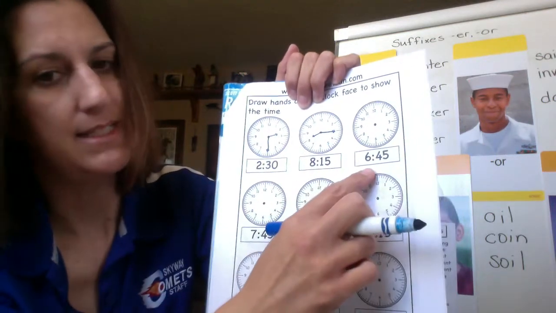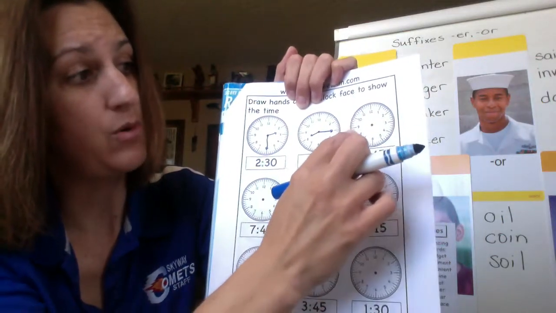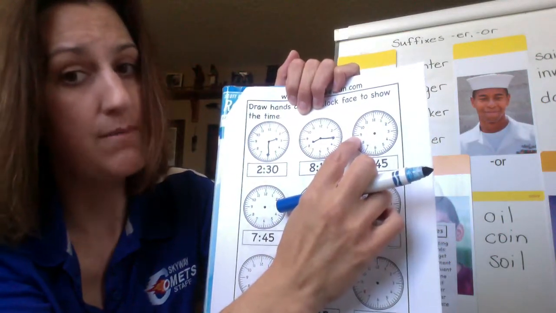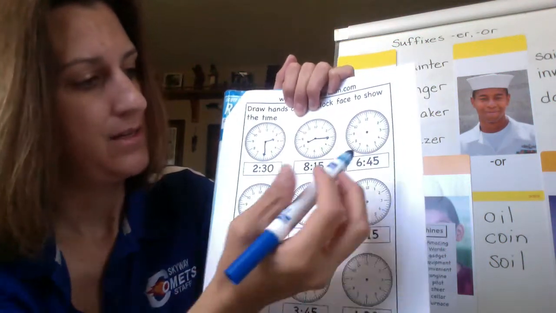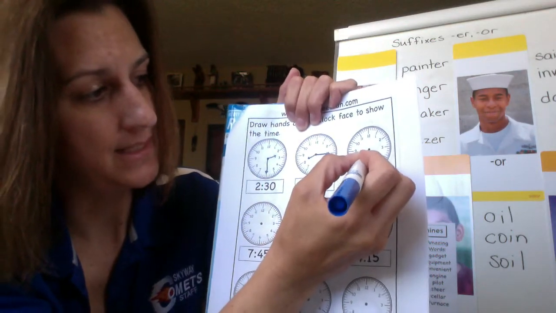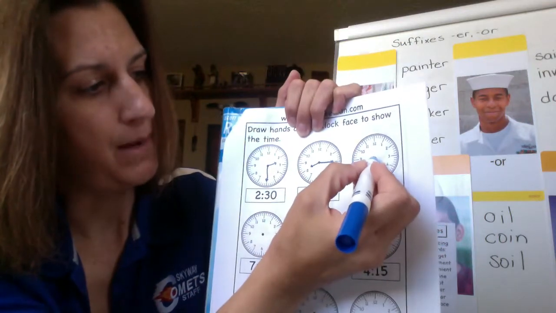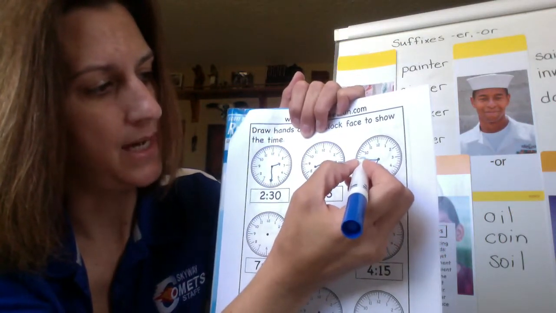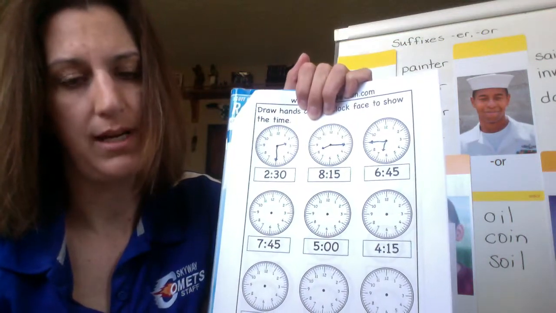Okay, this one, it says 6:45. So now this is 3/4 around my clock. It's almost to the 7. So where do you think my hour hand needs to be? My hour hand's going to be closer to the 7 than the 6, but it's not quite at the 7 yet. And then my minute hand is going to be to the 9, which shows 45. So 6:45.